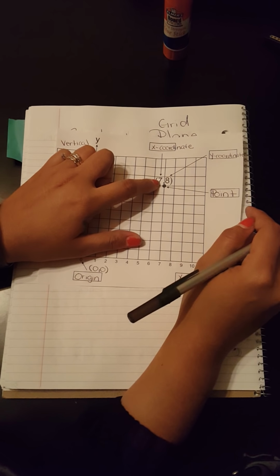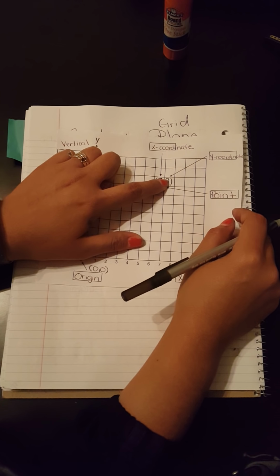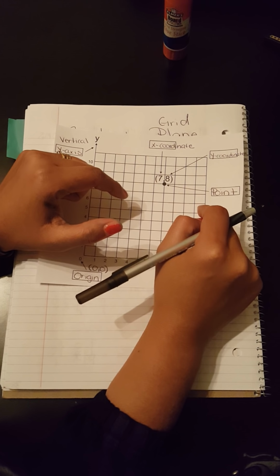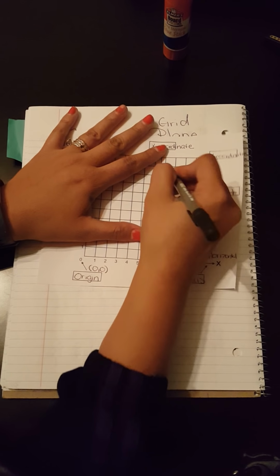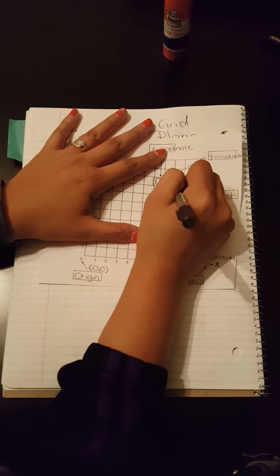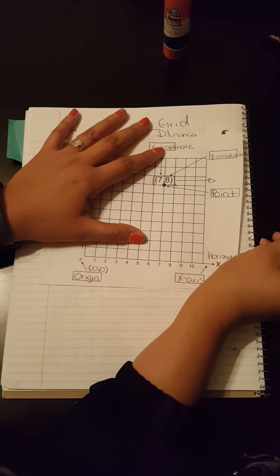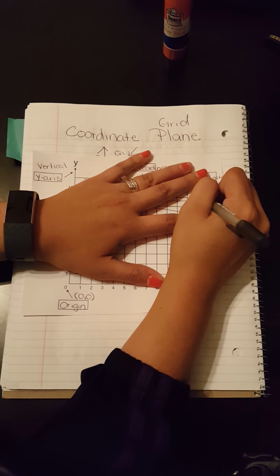So you have an x-coordinate, a y-coordinate, and they're put together with parentheses. They're a group, they're a pair. And together, both of these together are known as ordered pairs.